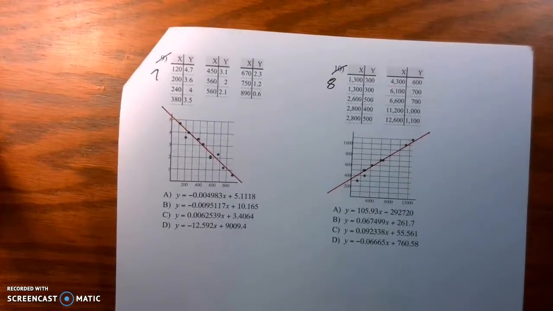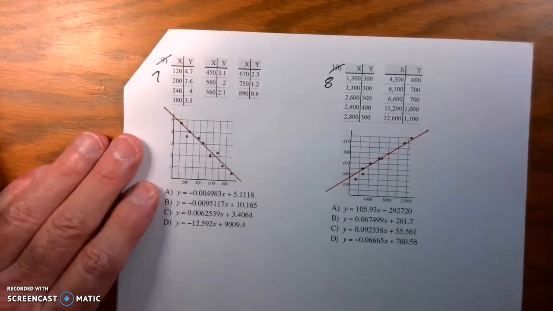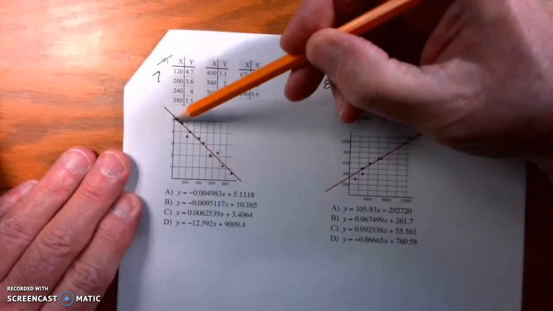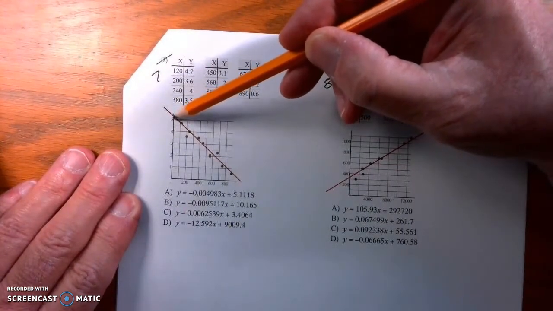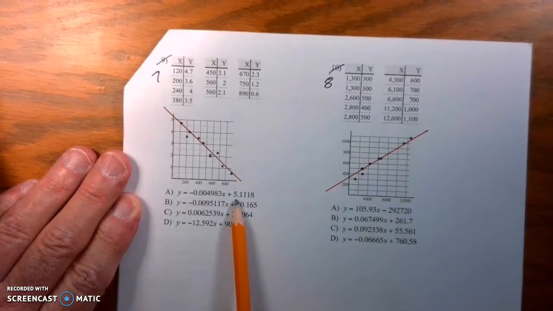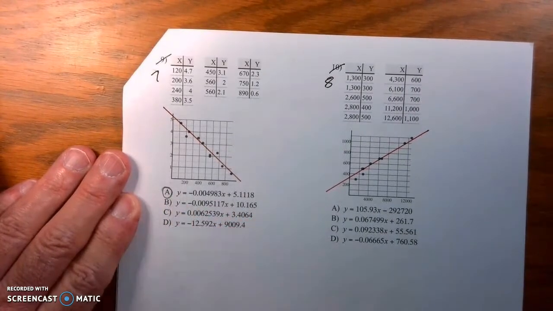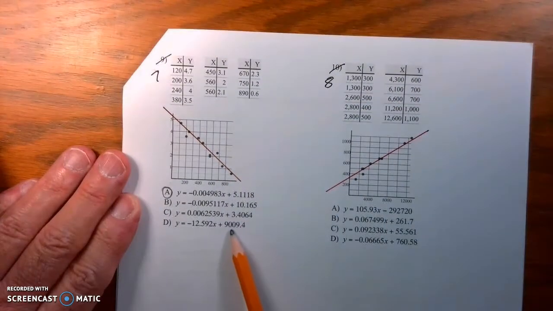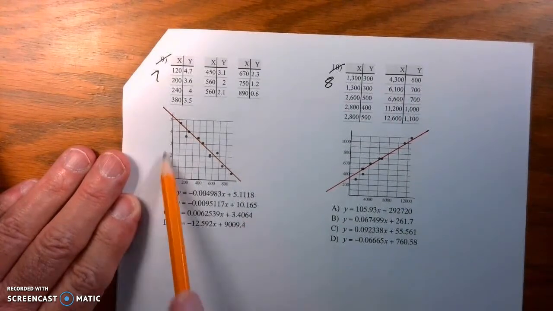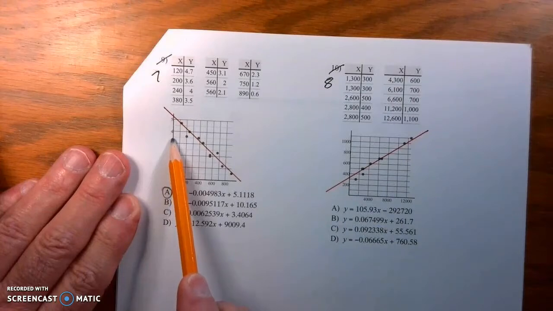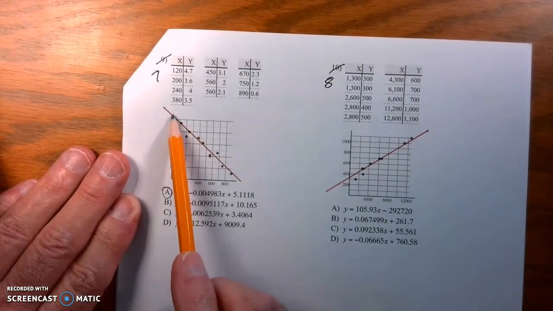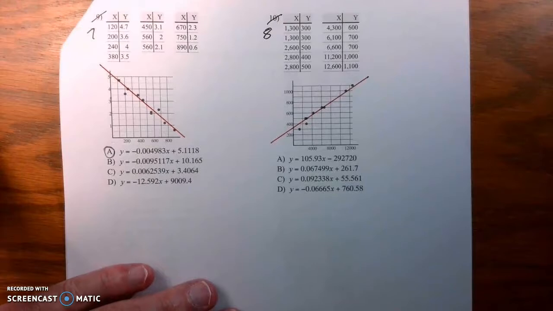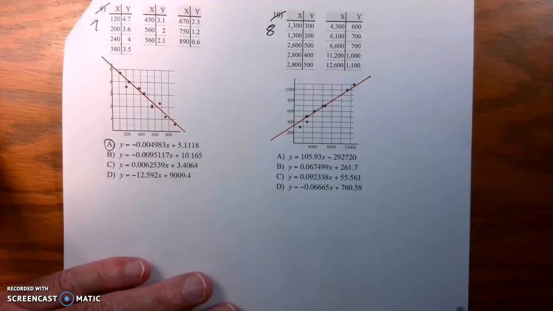Last 2. And here's our line. I'm going to go up here. 4, 5. It's above 5, but less than 6. It's right there. 5.1. Again, it's not 10. 10 would be way, way up here. It's not 9,000. This is 9,000. And it's not 3.4. 3.4 is like right here. It's not going through there. It's above 5. Use the process of elimination.